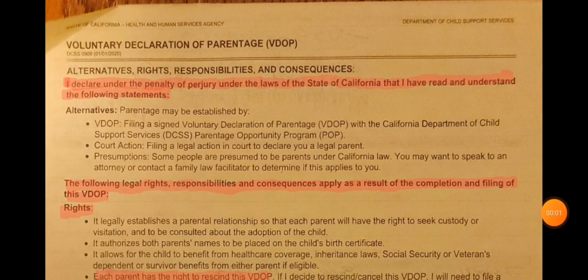Okay, so now, what you all can see on the screen is a voluntary declaration of parentage form coming from the state of California, okay? I will go over this form in its entirety, but before I do, we need to get the proper understanding of what exactly is a declaration. Because once you find out what a declaration is, you will have better understanding of the form that's presented on the screen, okay? So without further ado, let's go to the definition for the term declaration.